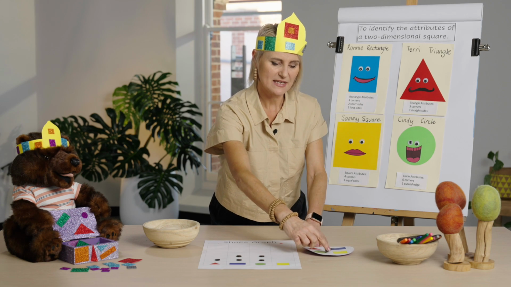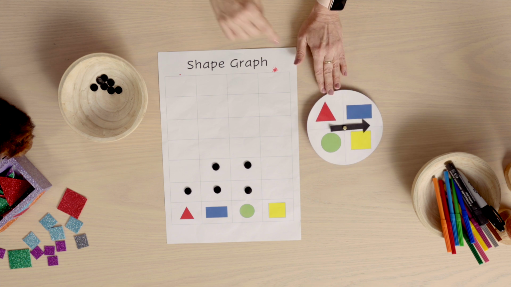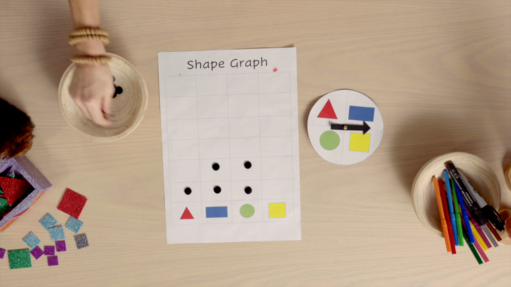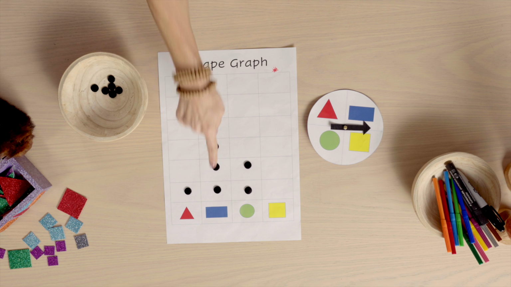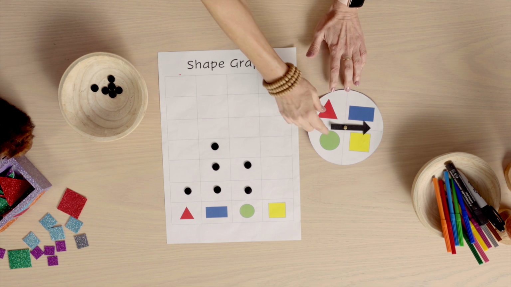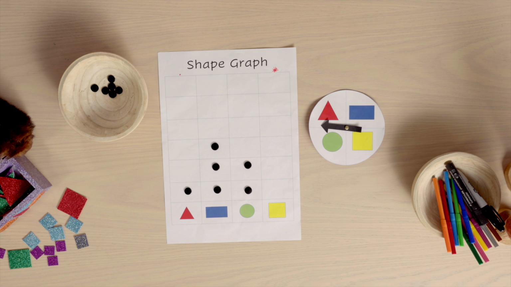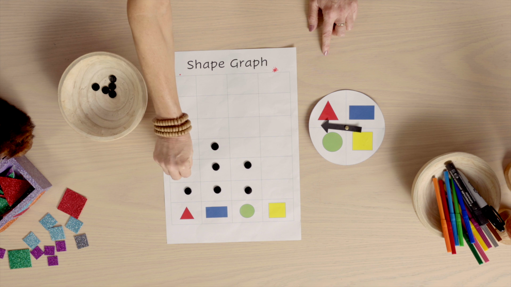All right, let's spin, spin, spin. Oh, another liner. That one landed just in the rectangle section. Let's put a counter in the rectangle bar part of the graph. Let's spin again. Oh, that was a good spin. Have a look, we've landed on the triangle.